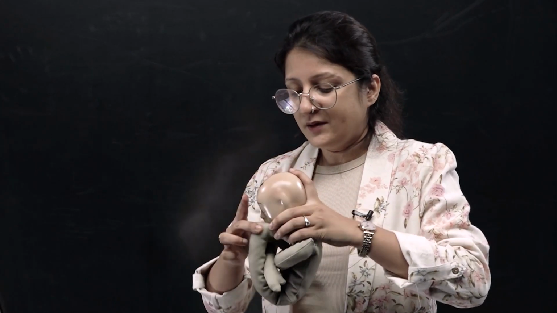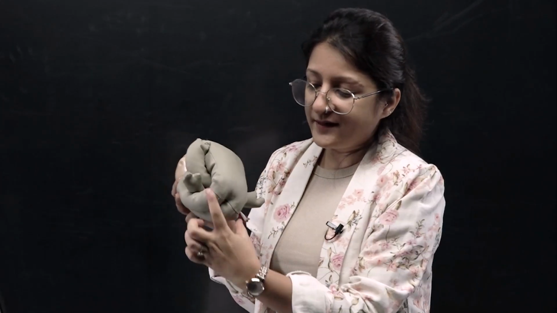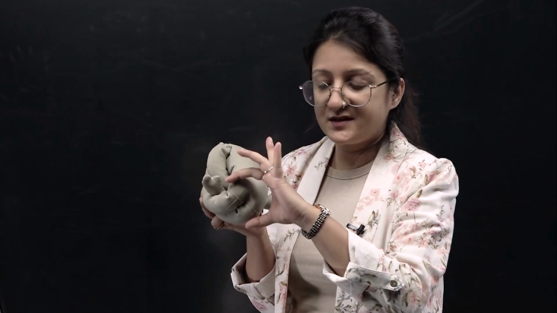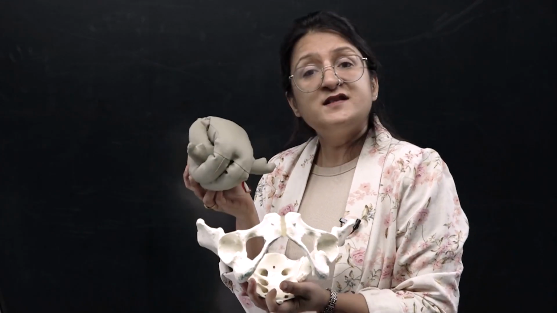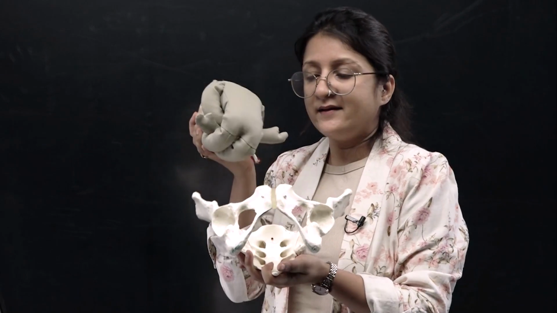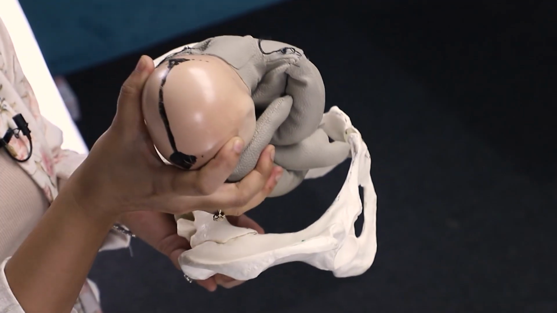Okay. So when we say that the bis-trochanteric diameter is going to enter the pelvic brim, this is the diameter that is going to enter the pelvic inlet during engagement, right? For that, let's have a look at the pelvis also. So when we look at the pelvis, right, left sacro-anterior. So sacrum directed anteriorly, right?